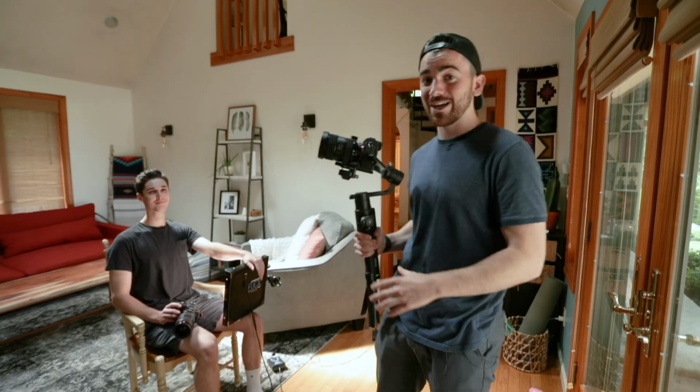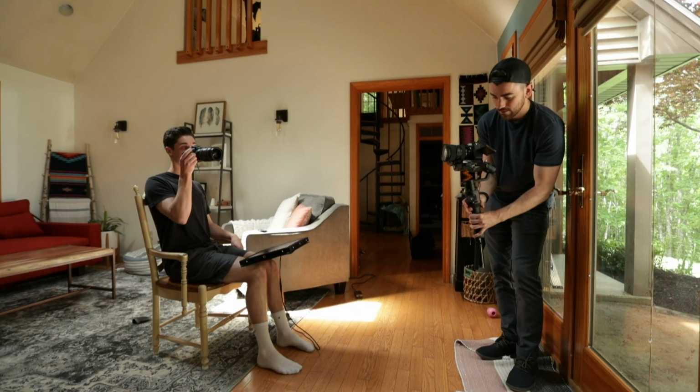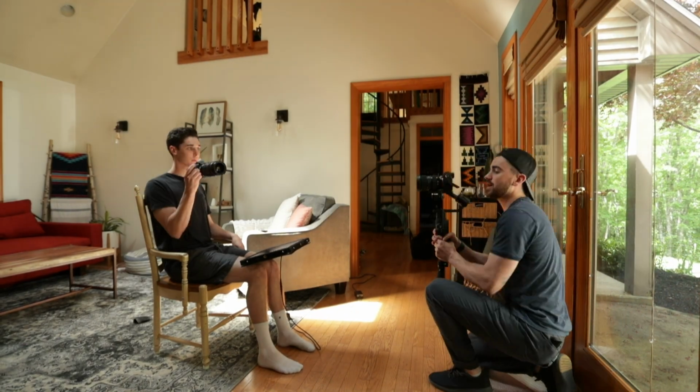Now the next method, which I actually find myself doing most of the time simply because it adds another level of stabilization, would be to mount your camera onto a gimbal and then do your movement. This is exactly what I did for the shot in the ad that we were talking about. I probably ran through the movement with Josh 20 or so times to give myself options in the editing room.